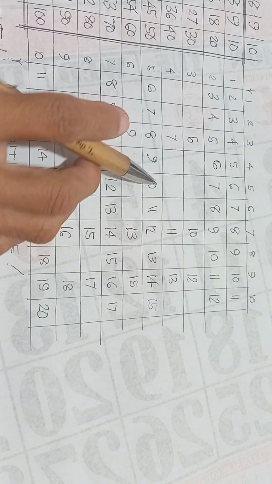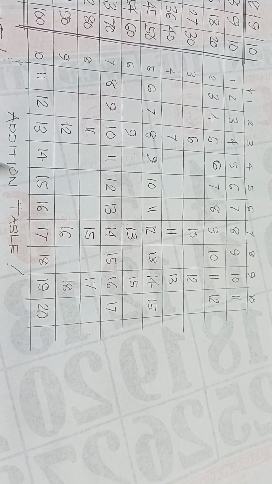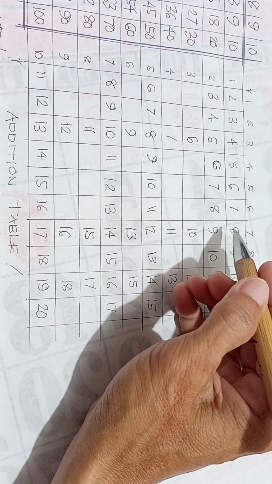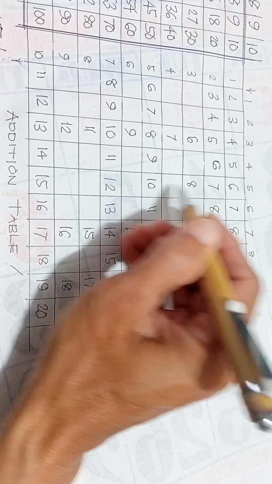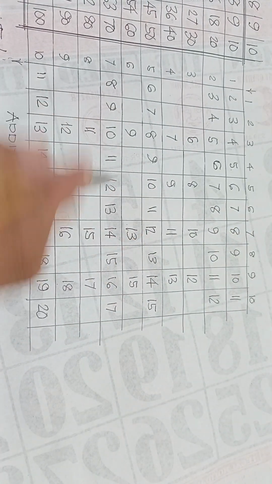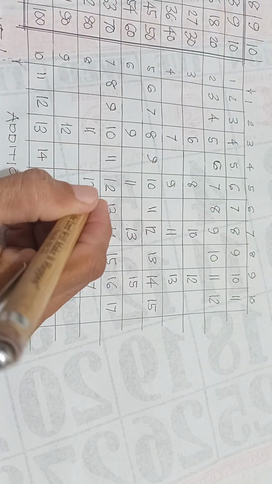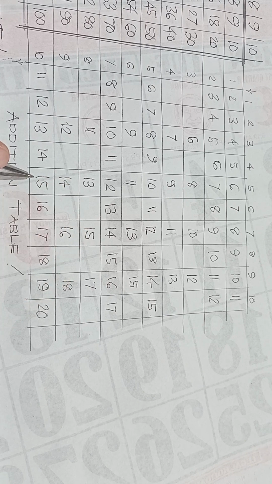If you do it horizontally or vertically, it's the same. Just count 1 to 10. 5, 6, 7, 8, 9, 10, 11, 12, 13, 14, 15.